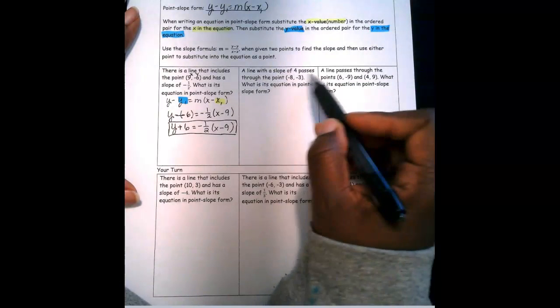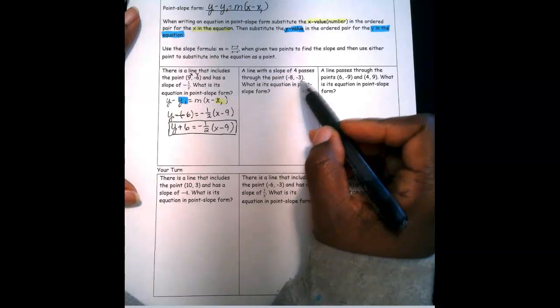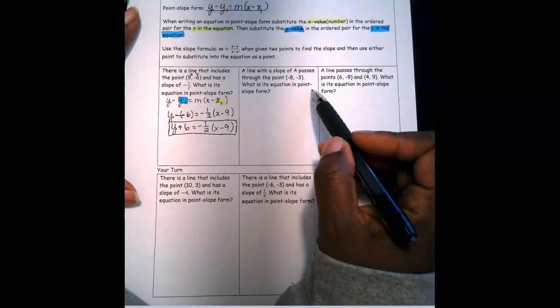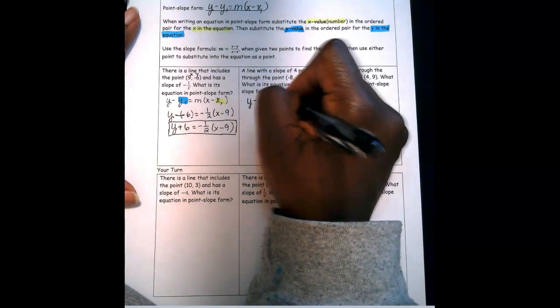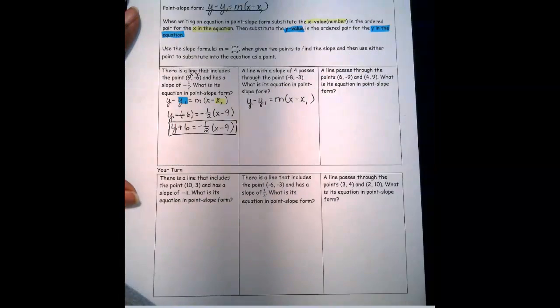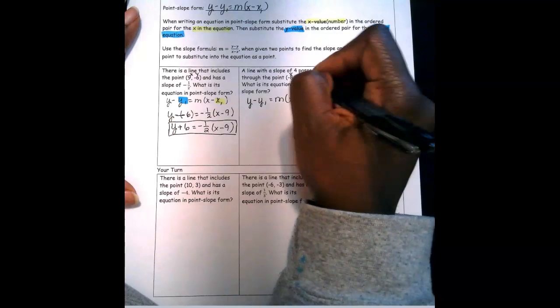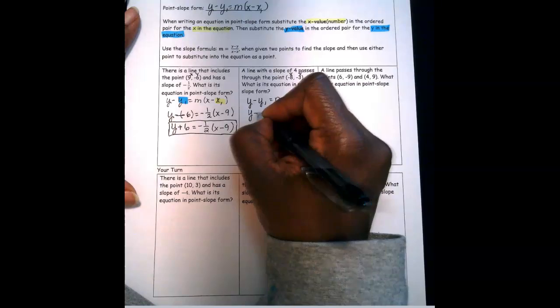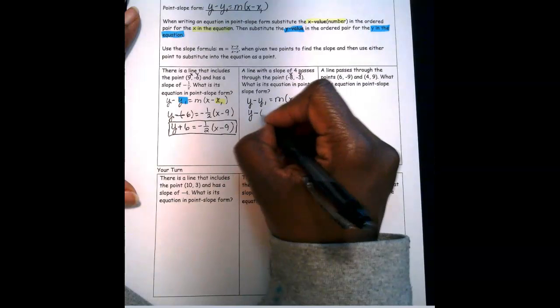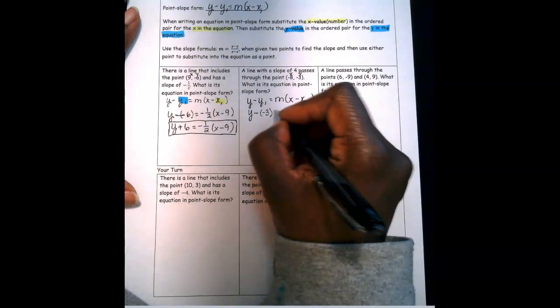A line with a slope of 4 passes through the point negative 8, negative 3. What is its equation in point slope form? So again, y minus y sub 1 equals the slope times x minus x sub 1. And negative 8 is x, negative 3 is y. So I've got y minus, and I'm substituting negative 3 for y sub 1.